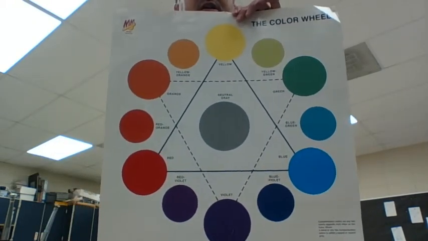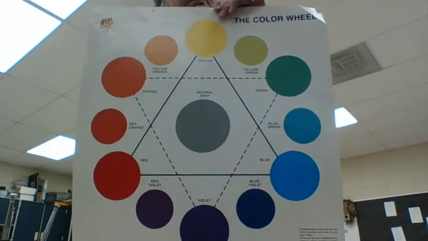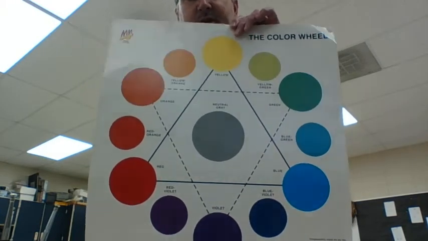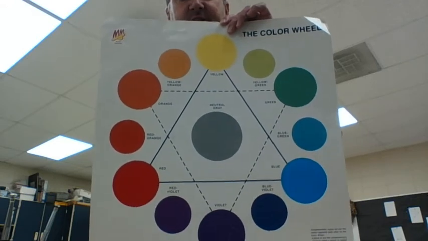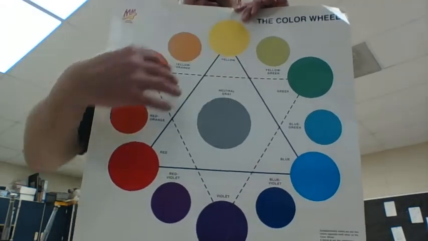Those are the ones that are a little bit trickier to identify, and also for students to mix if they're mixing them out of paint. So that's what we have. We've got our primary, secondary, tertiary colors that are found in this format.